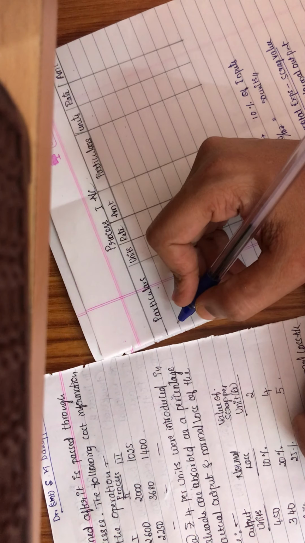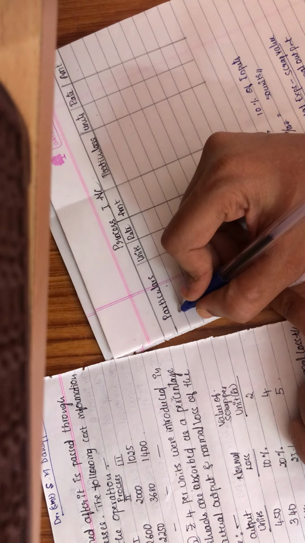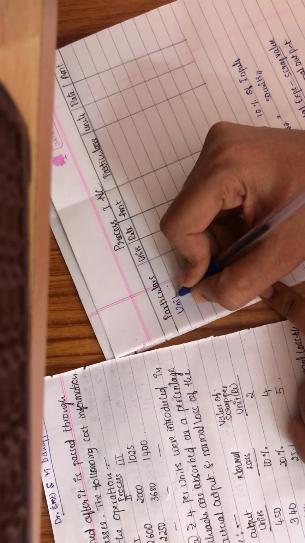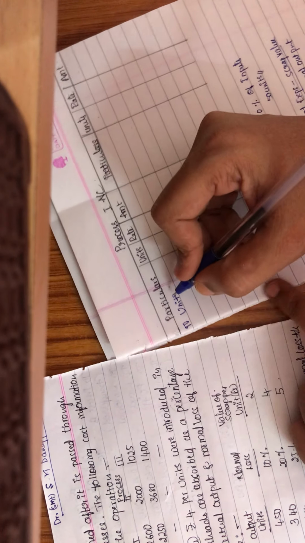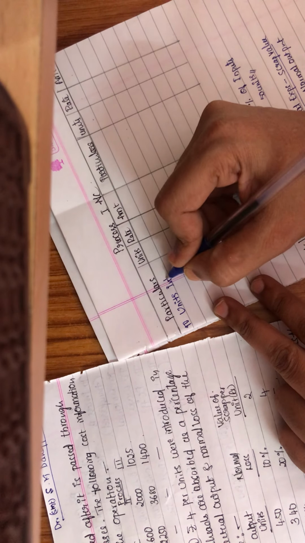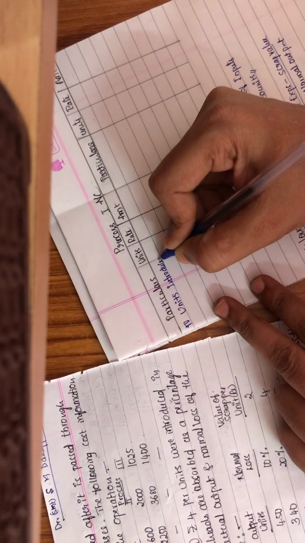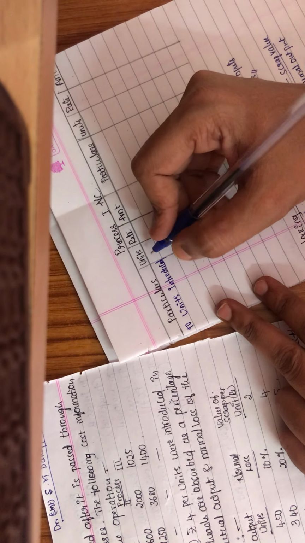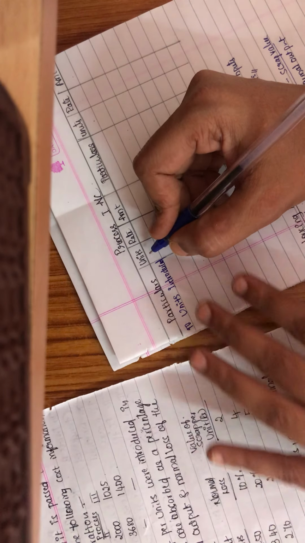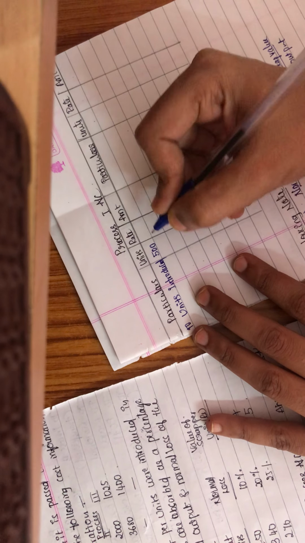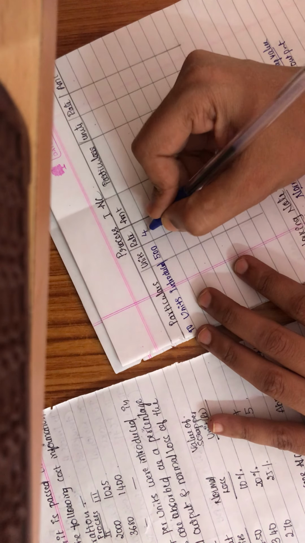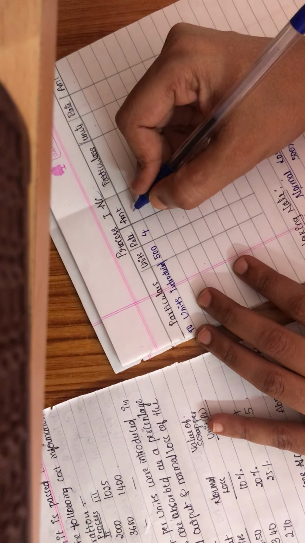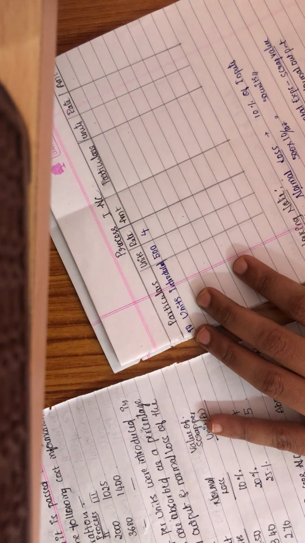Units introduced, how much? 500. Rate they have given 4. 500 into 4, we will get 2000.